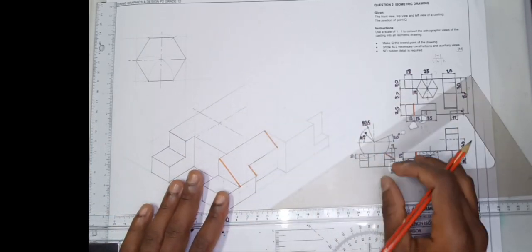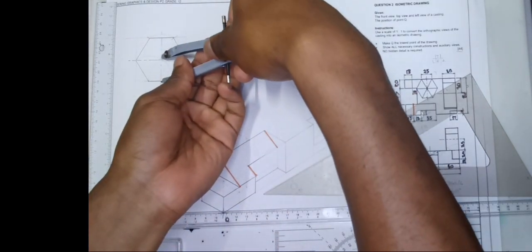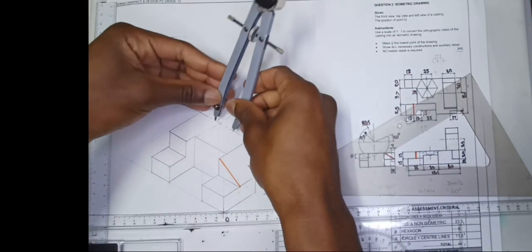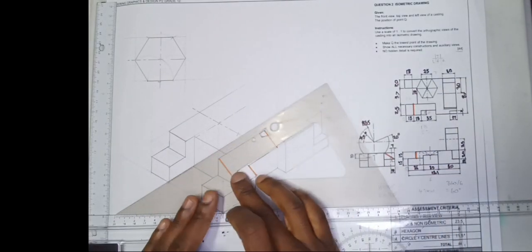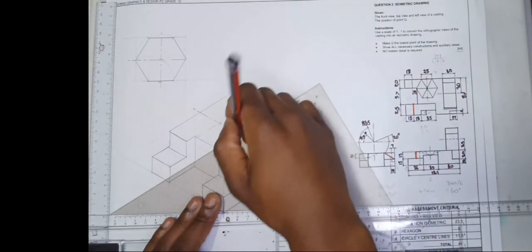Okay, then once you have included your center line, what you can do is take a measurement also to this bottom side. Okay, so this is going to be your measurement. Okay, so you can create this square that you created there.